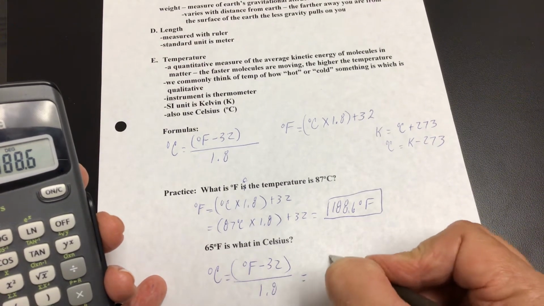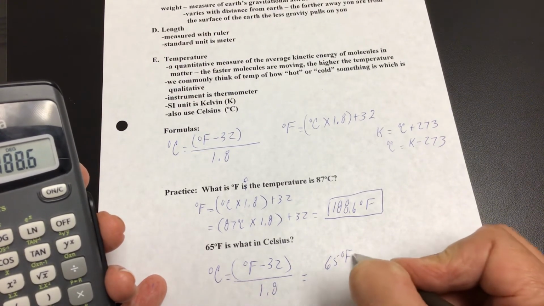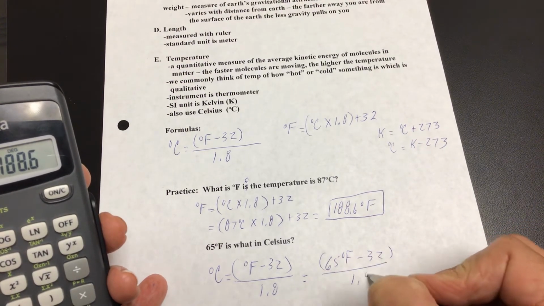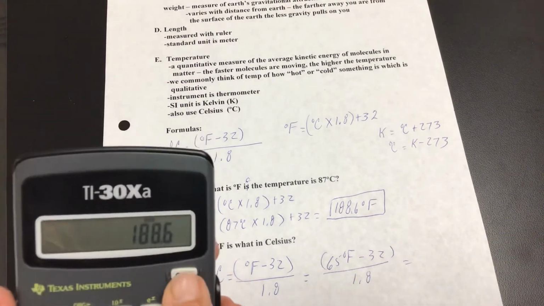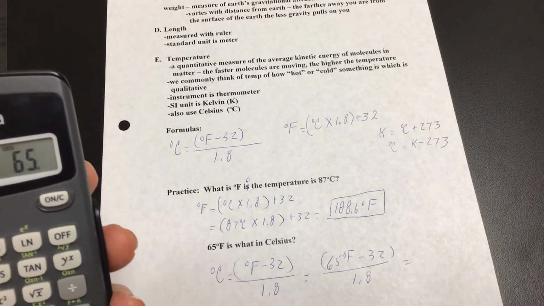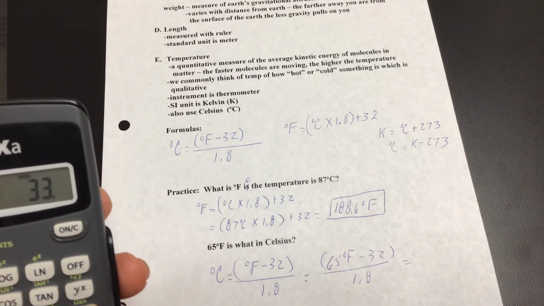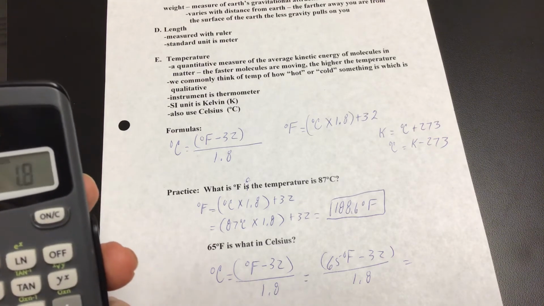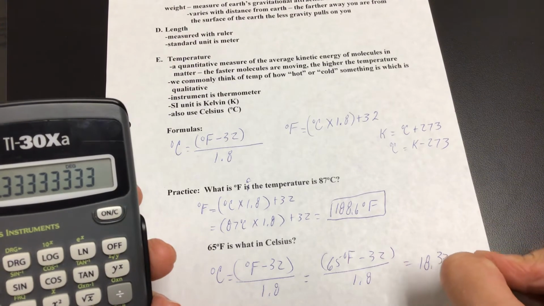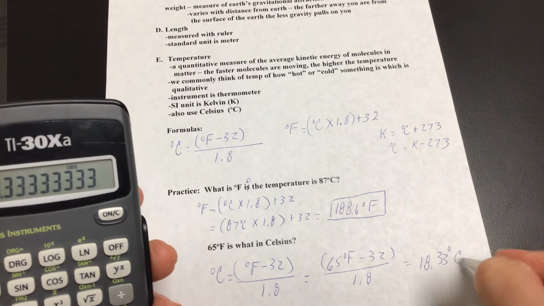Put your work in: 65 degrees Fahrenheit minus 32 in parentheses, divide by 1.8 equals. Clear your calculator. So you say 65 minus 32 equals, divide by 1.8 equals. So it would be 18.33 degrees Celsius.